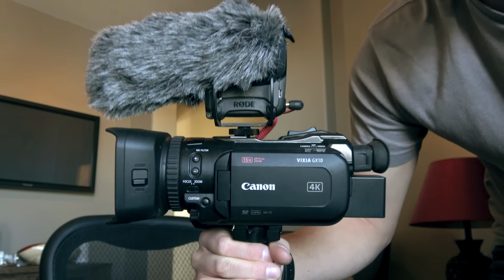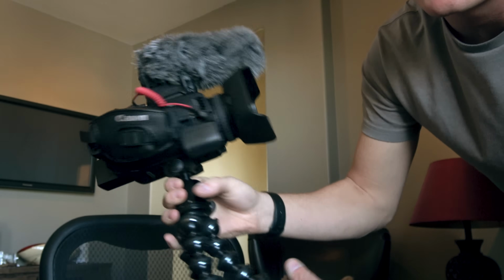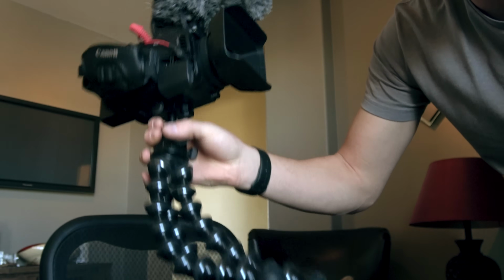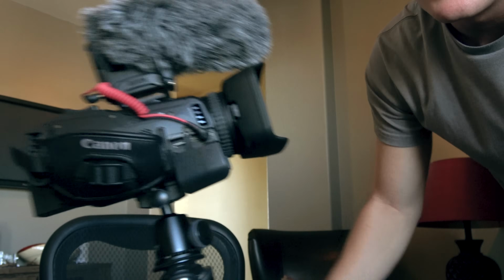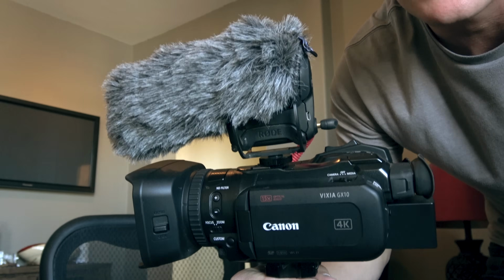This is the camera that I use for my vlog style shots. It's just a Canon GX10. I've got the little bendy tripod on it and then a little mic. And that's the main one that I'm shooting most of my stuff on.